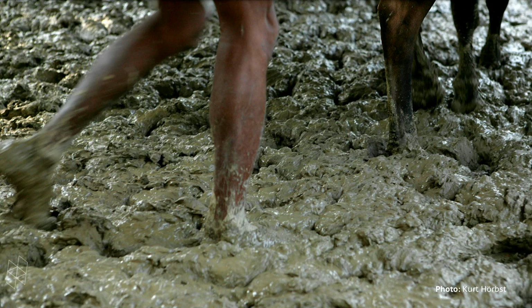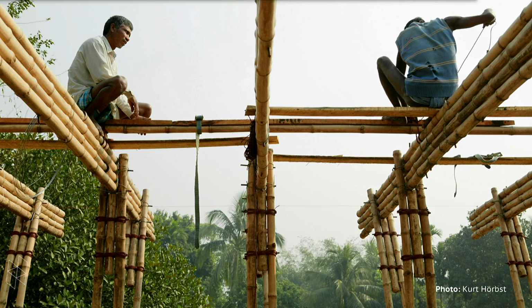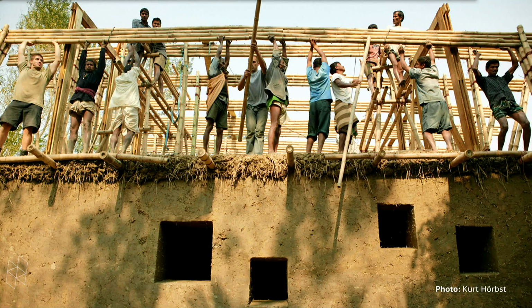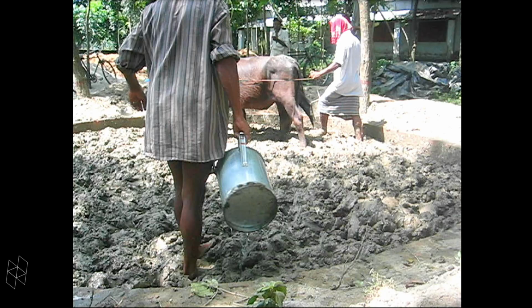And in terms of materials, I didn't have to look far. What was there was just below my feet. It was the mud, the dirt, and the bamboo that was growing all around. And in terms of energy, it was the people. And they were happy to have work opportunities on the school.